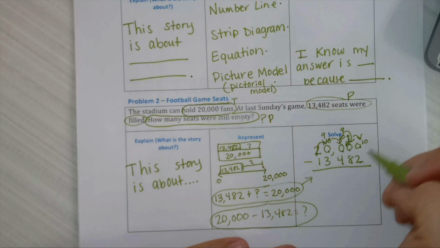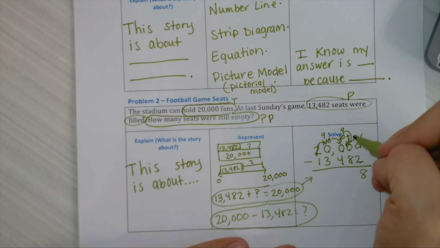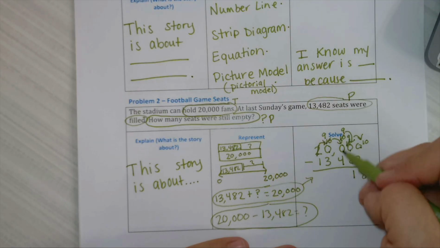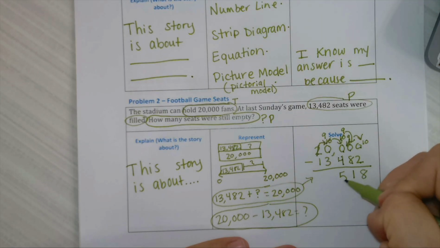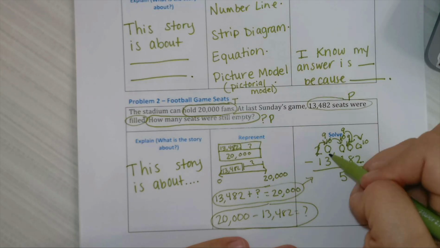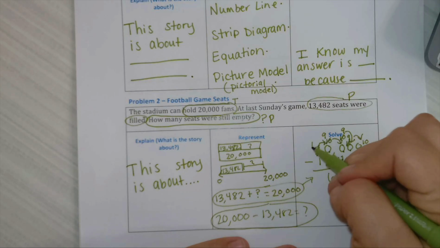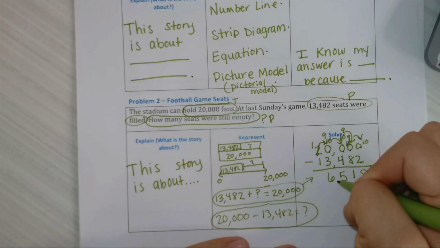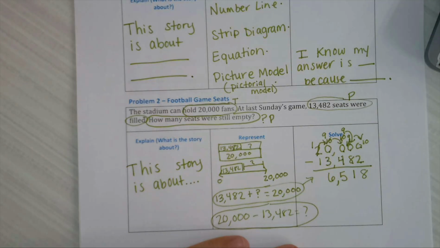So now I have 10 minus 2, which is 8. 9 minus 8, which is 1. 9 minus 4, 9, 8, 7, 6, 5. 9 minus 3, 9, 8, 7, 6. And, oh, we borrowed, so this is a 1 now. 1 minus 1 is 0. Bring my comma down. It is 6,518.